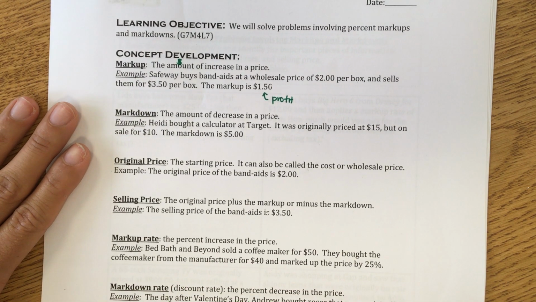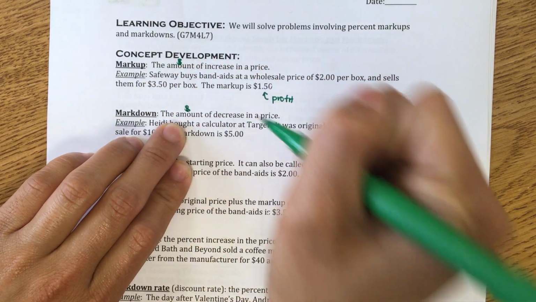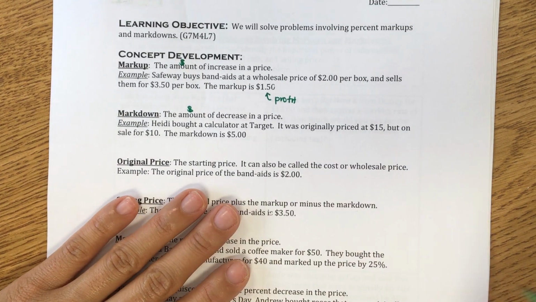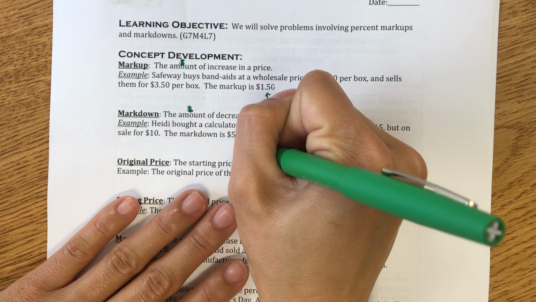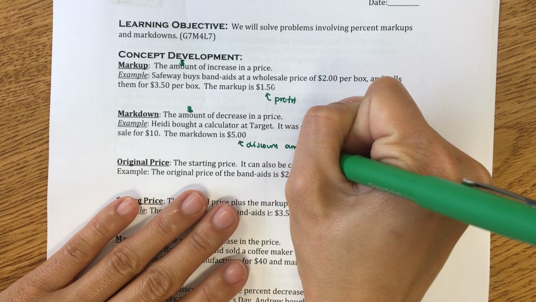When you have a markdown situation, that is again the dollar amount of a decrease in price. So this is where you usually get discount sales and any of that sort. In this situation, it says that Heidi bought a calculator at Target. It was originally priced at $15, but is now on sale for $10. So the amount of money that she saved is $5. Again, this is a discount amount.